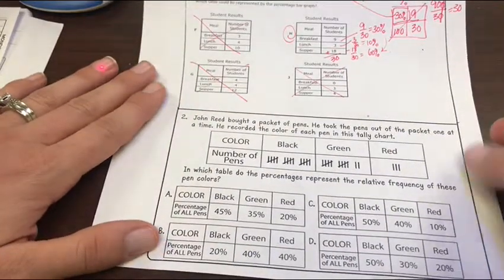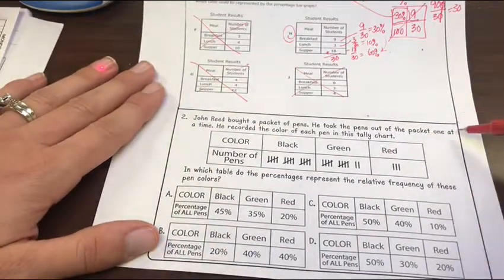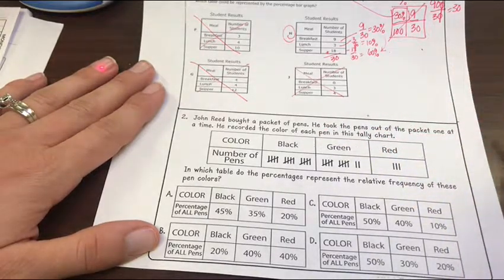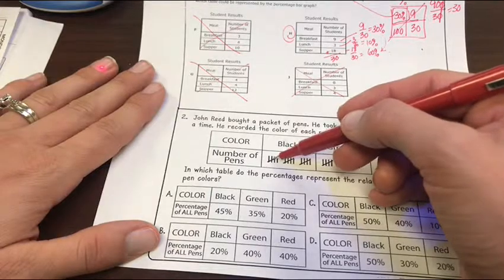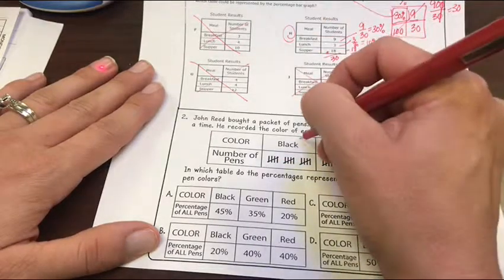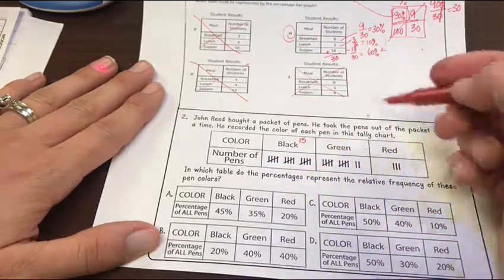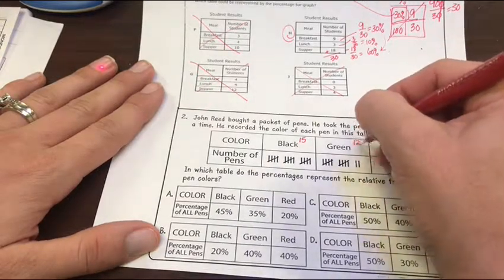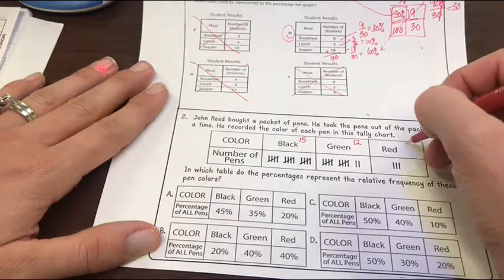Okay, then I have this one. It says, John Reed bought a packet of pens. He took the pens out of the packet one at a time. He recorded the color of each pen in this tally chart. So let's go ahead and count. That's 5, 10, 15. So that's 15 black pens. 5, 10, 11, 12. 12 green. 1, 2, 3, 3 red.